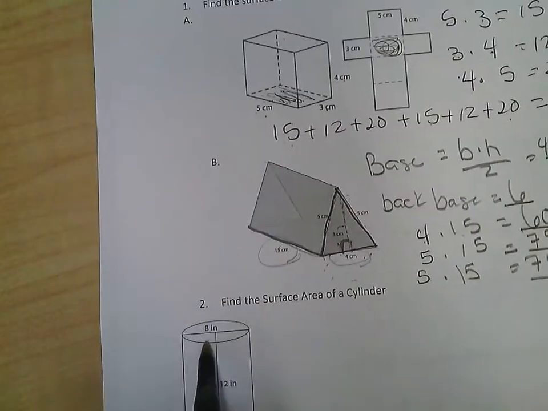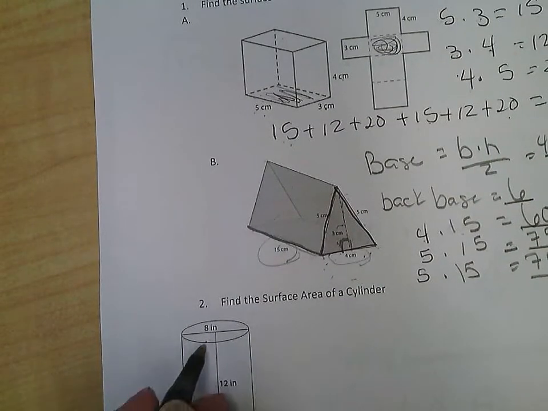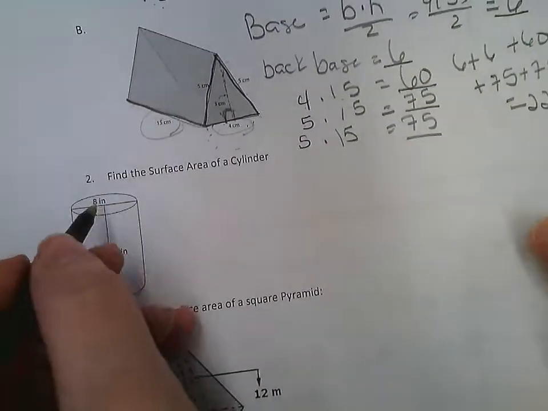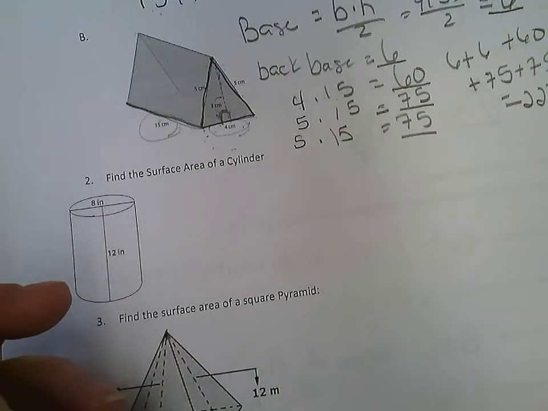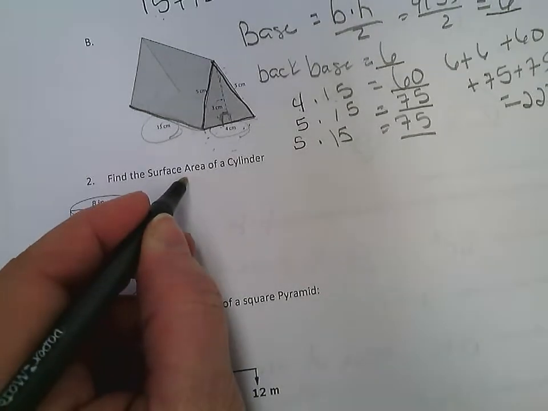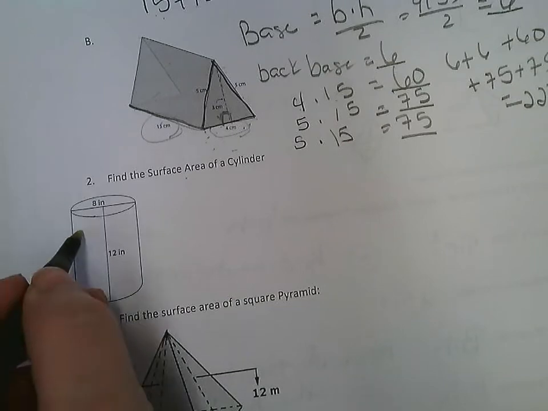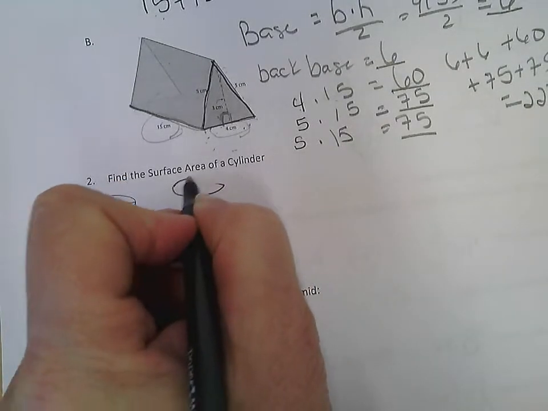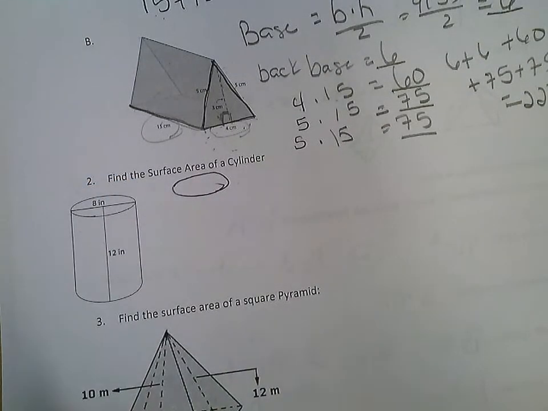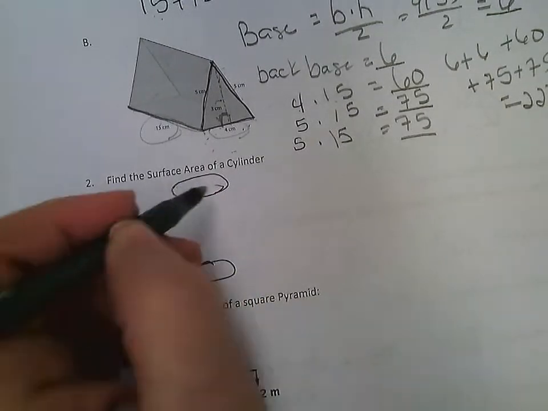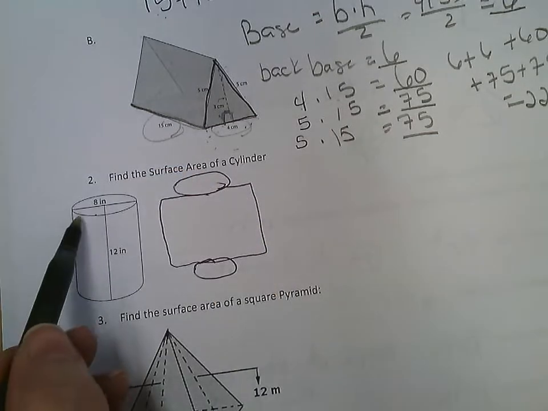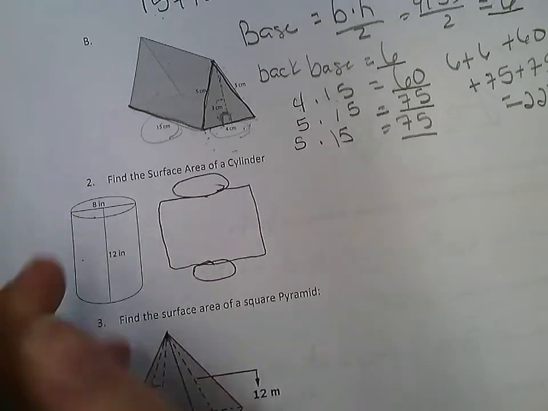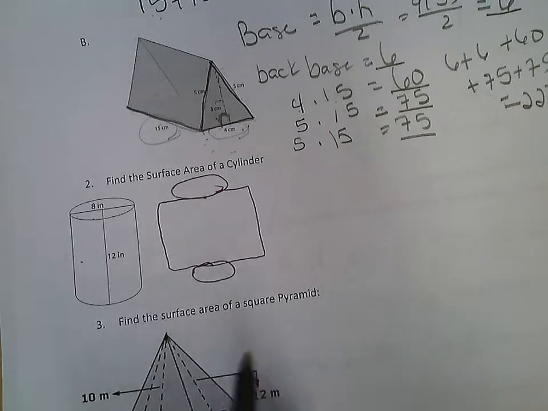All right, for a cylinder, surface area is one of the ones that is a little bit trickier when we're putting this all together. First thing we need to say to ourselves is surface area, A for area, add all the sides. If we were to pull this apart and put our net together, we have a circle at the top, a circle at the bottom, and then a rectangle in the middle. If we were to unroll this paper and lay it flat, we would have a rectangle.